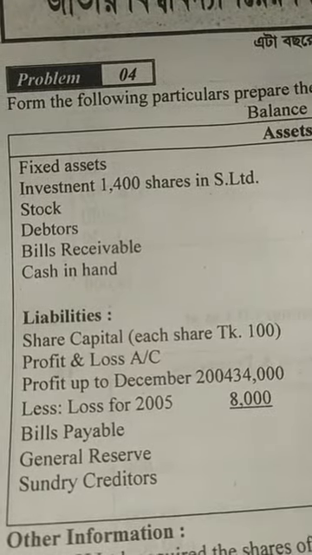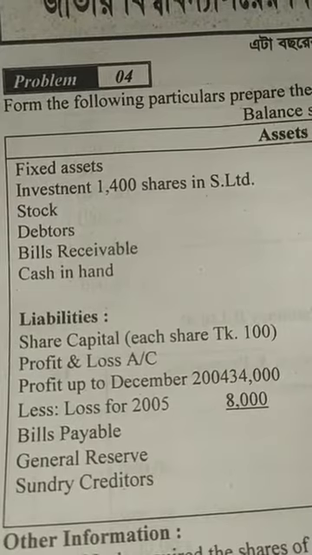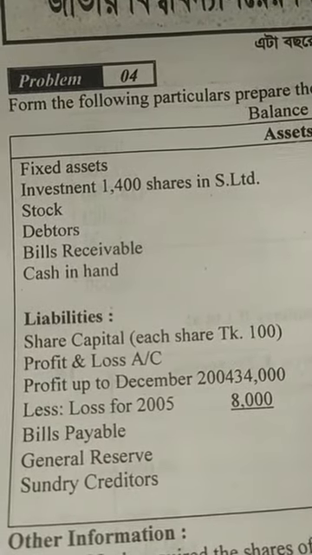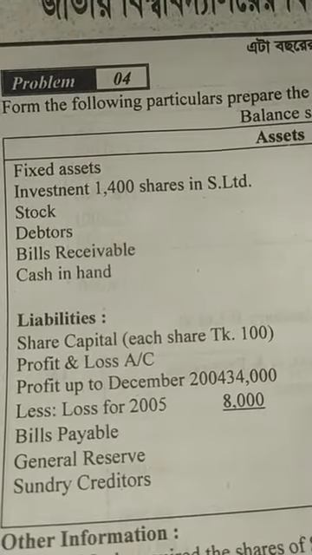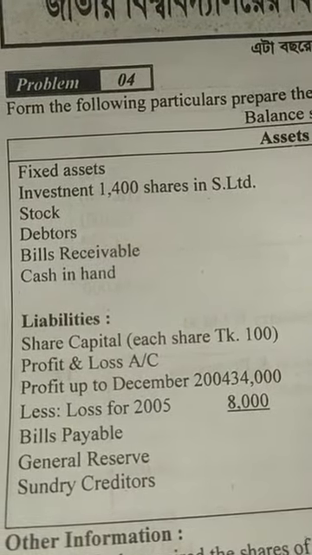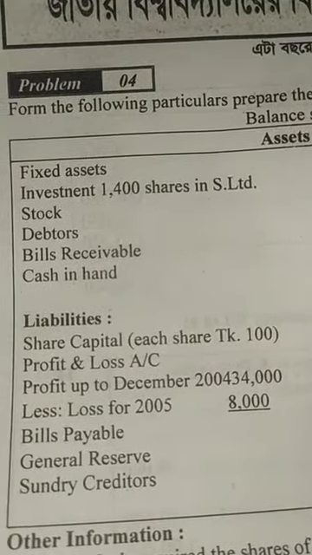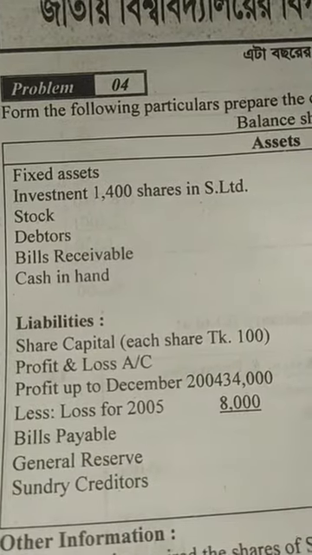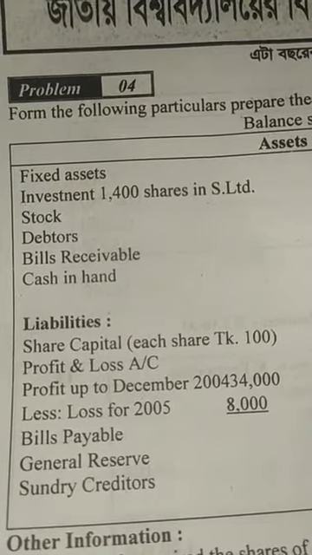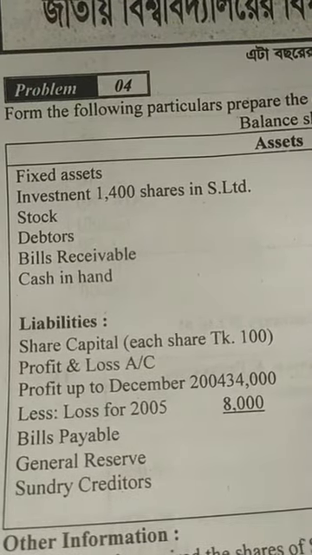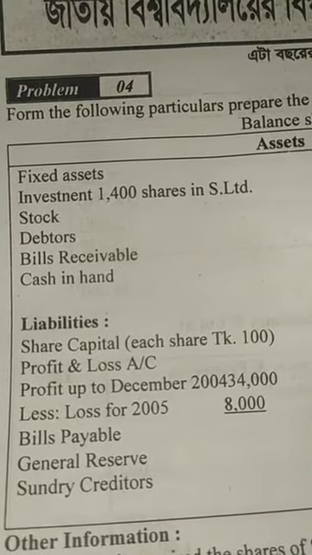Dear students, I am the course teacher of your subject Advanced Accounting Part 2. I have completed the syllabus of this course.